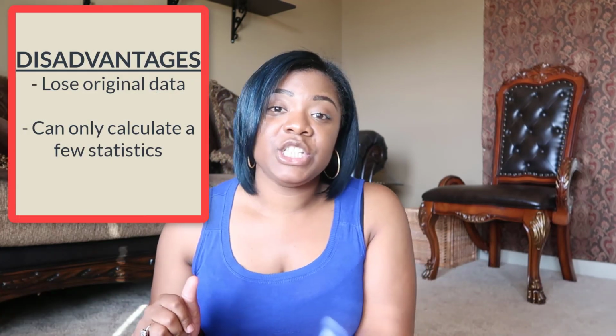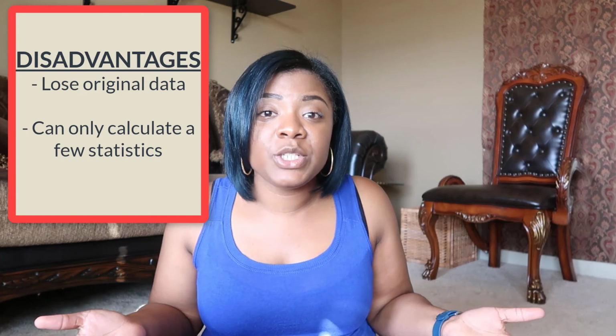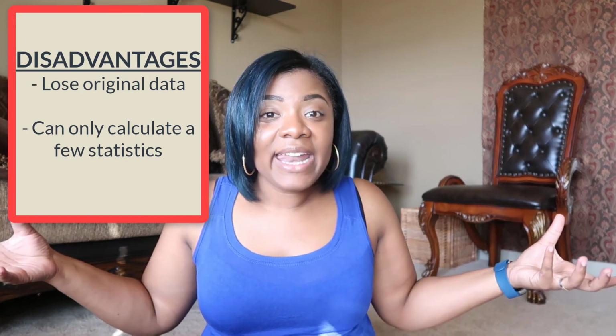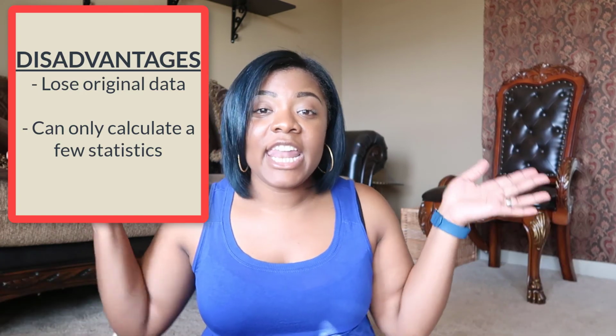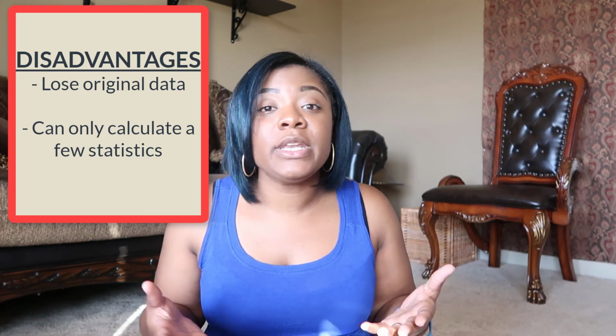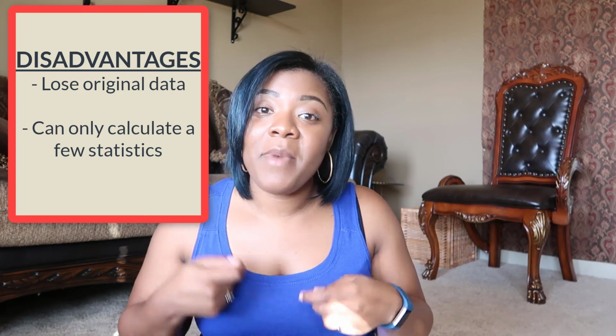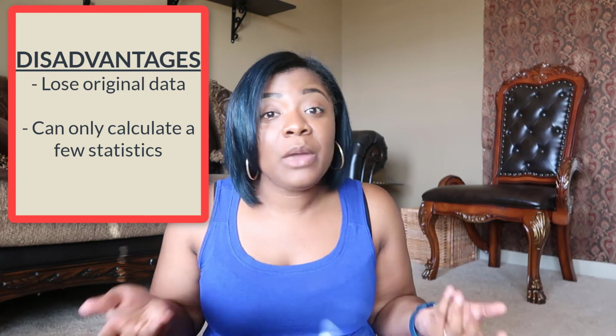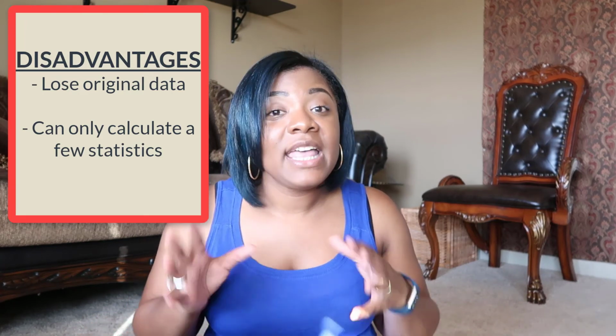Some disadvantages would be that you lose the original data. So if I had a list of 100 numbers and I created the box plot, I no longer know what those 100 numbers were. So if I gave my box plot to someone else, they wouldn't have the original values. They would only know the 5-number summary for that data set.